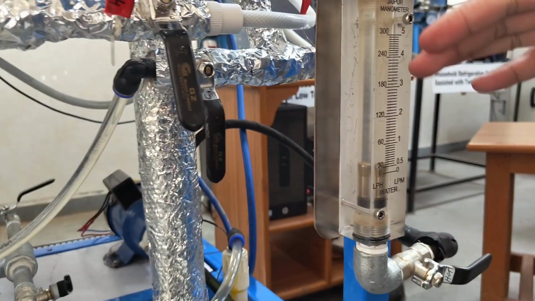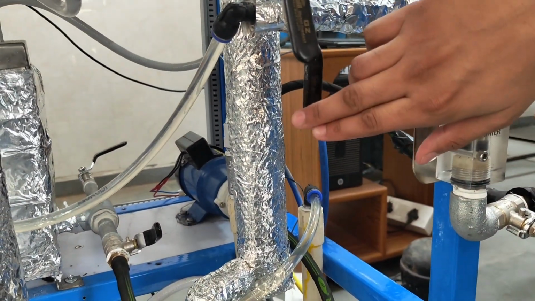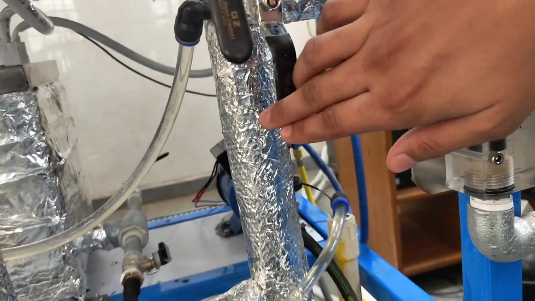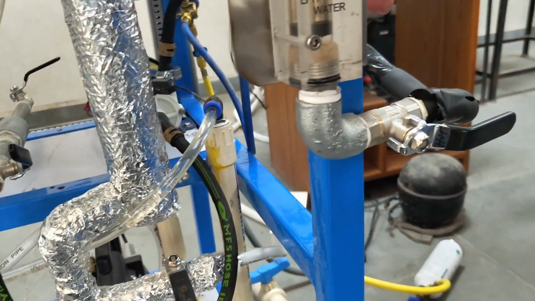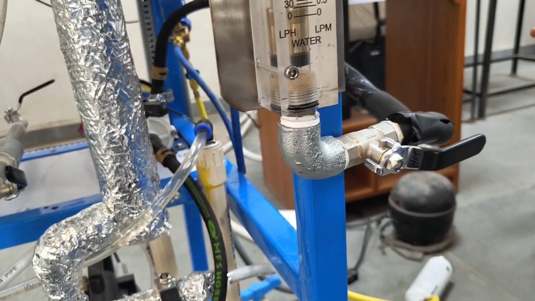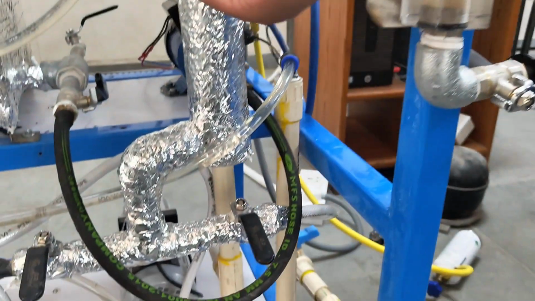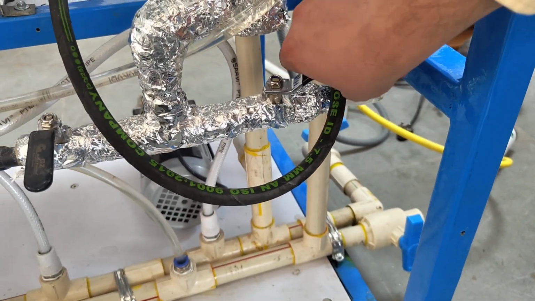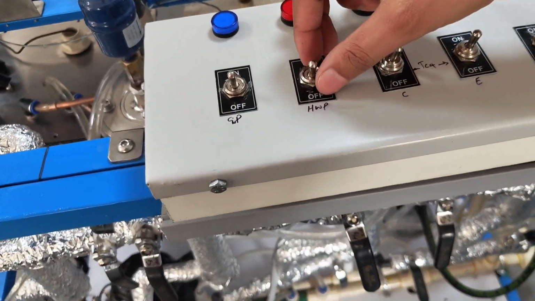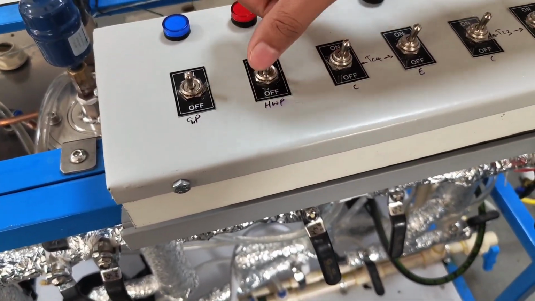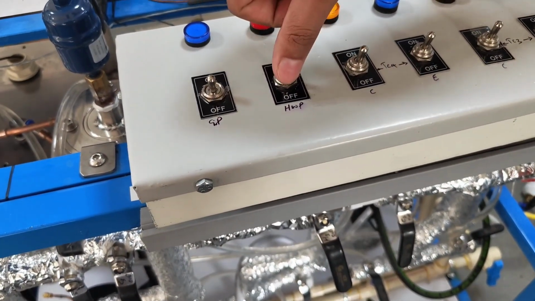Okay. After that, here we have thermal compressor 1. We have to keep this valve in the on condition so that hot water will enter this thermal compressor. This valve is on, and this shows the outlet of thermal compressor 1, and this shows the inlet of thermal compressor 1. Now the hot water pump has to be switched on so that it will work and hot water will enter thermal compressor 1.